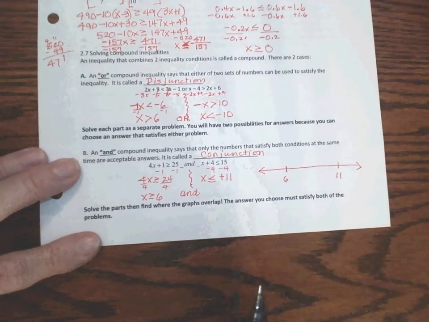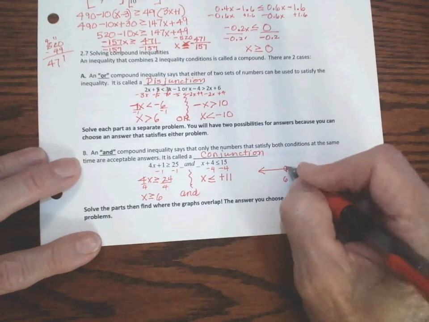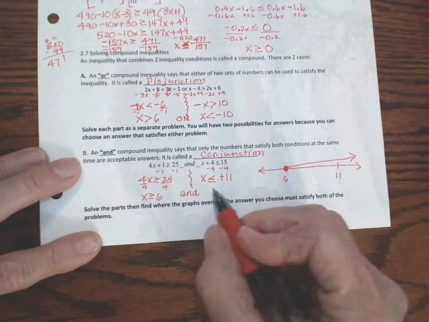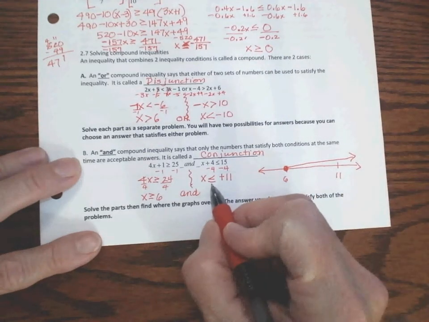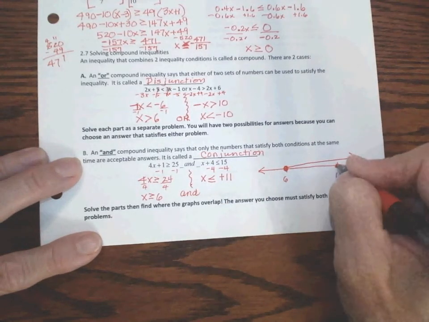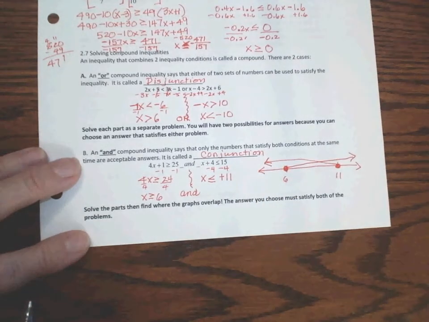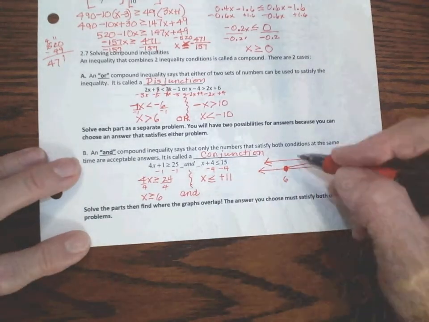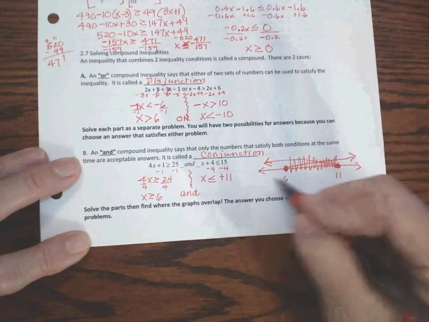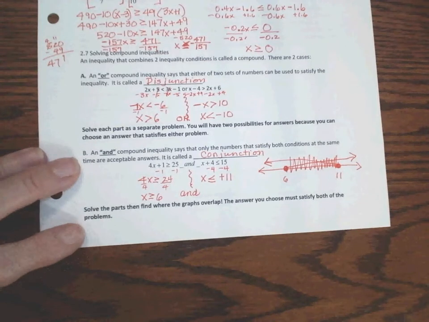the same time. So I want all the numbers greater than 6, so I'm going to go here and go this way. And I want all the numbers that are less than or equal to 11, so I'm going to start here and go this way. So I'm looking for only the numbers that are in between where both lines overlap each other, because that's the only place where both equations would be true. And that is called an AND problem.